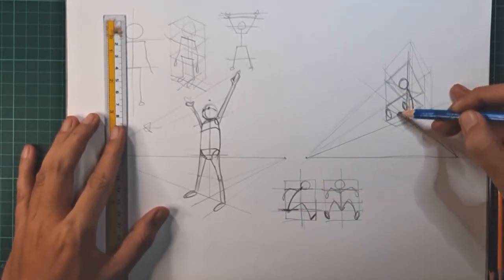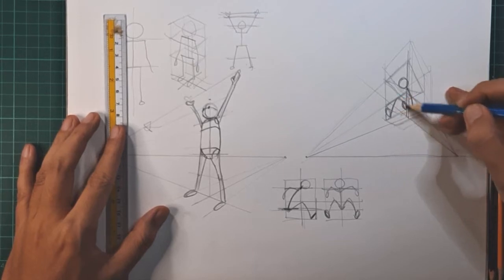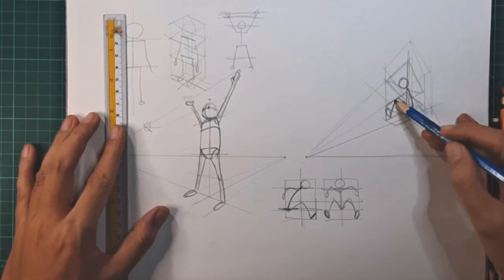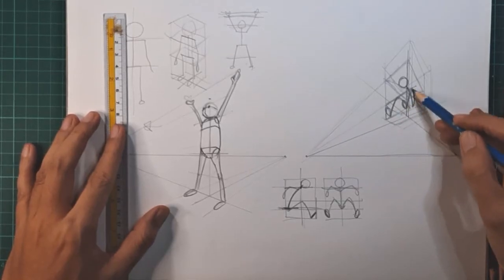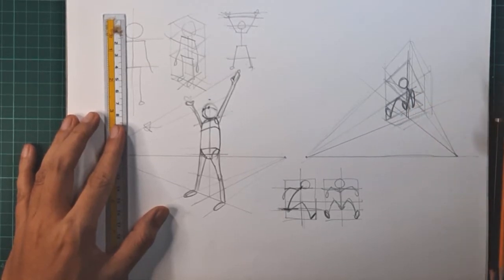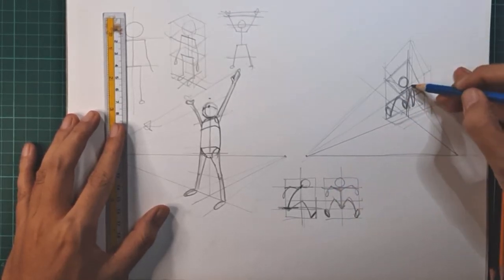And then you can eyeball the rest. You have the knee going up there. Then the other knee levels with this knee. There. And the arms, shoulder line is right there.